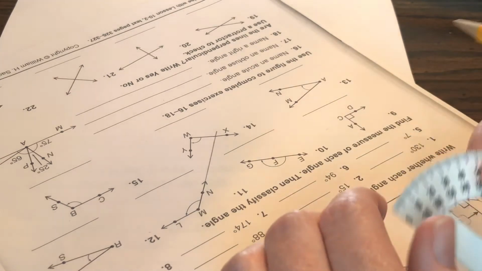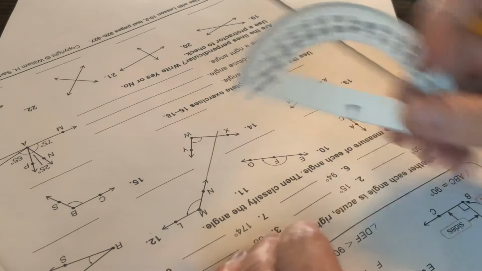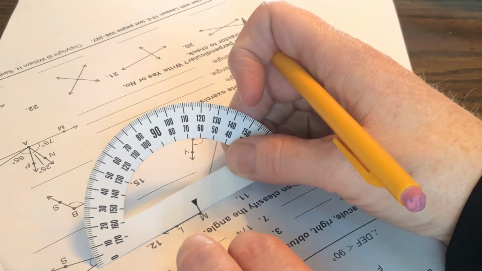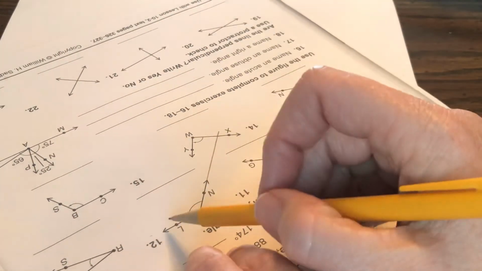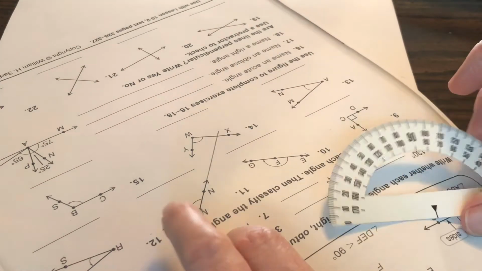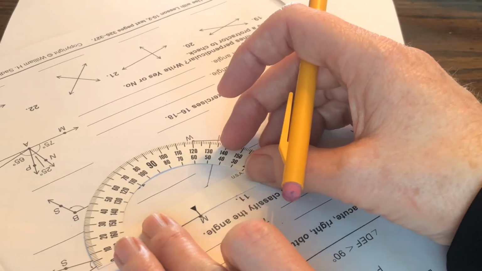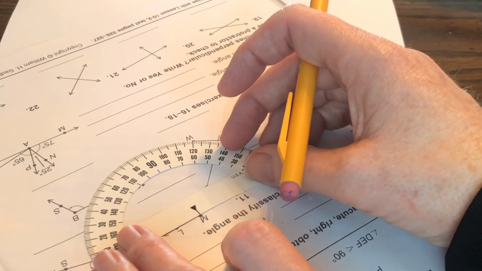You have to do that first. I'm going to make my vertex, the vertexes are better today. I'm going to make it a little bit bigger. Now what I notice, my friends, is that this ray that I'm measuring right here is pointing left. So I know I'm going to, on this one, use the outside numbers. And when I lay it down and I measure it, I'm looking at the outside numbers when I write down my degrees.